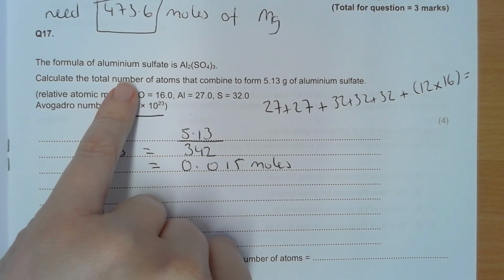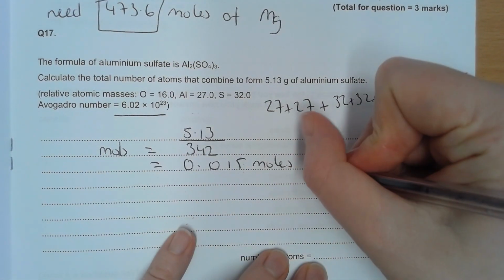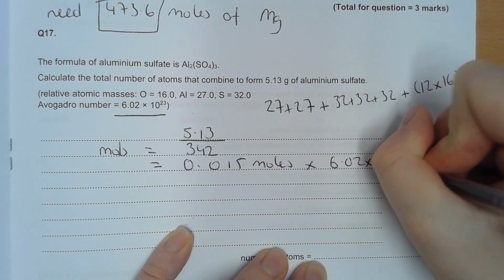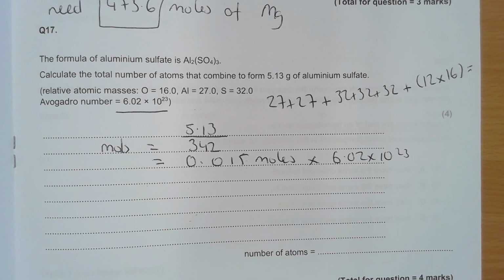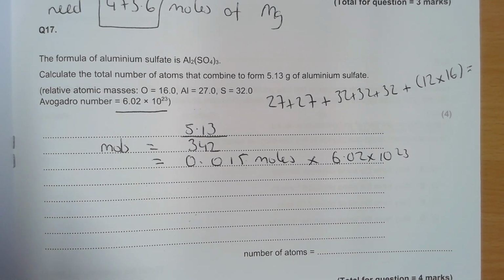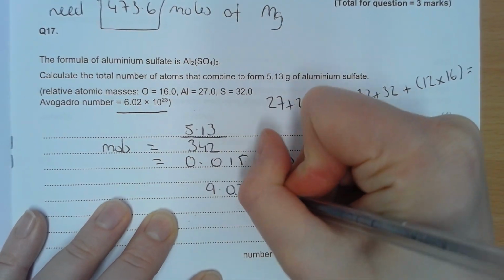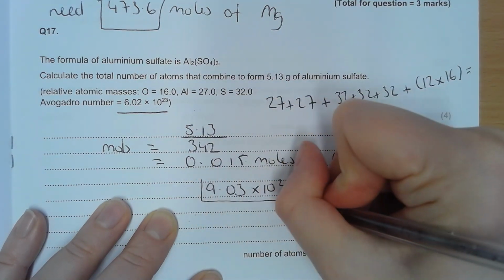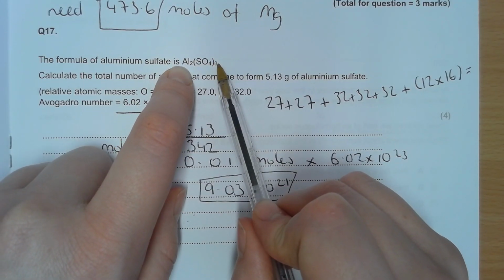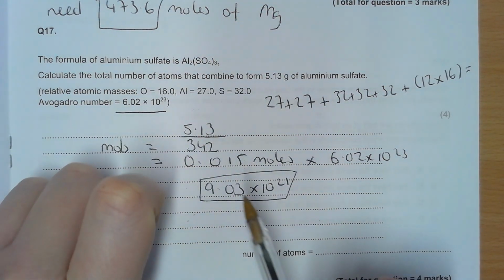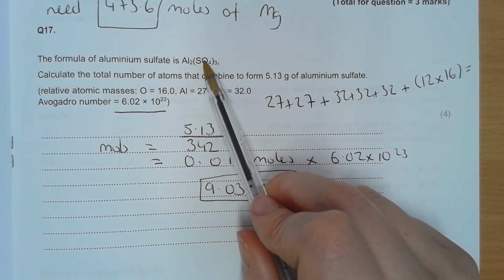Now you're asked the total number of atoms. So once I know moles, I need to times moles by Avogadro's constant. So it's always moles times Avogadro's constant. And when I do that, I get 0.015 times Avogadro's constant equals 9.03 by 10 to the 21. Now this number here tells you how many aluminium sulfates you've got. So if this number was 2, you would have 2 aluminium sulfates. If it was 10, you would have 10 aluminium sulfates. But you've got this huge number of aluminium sulfates.